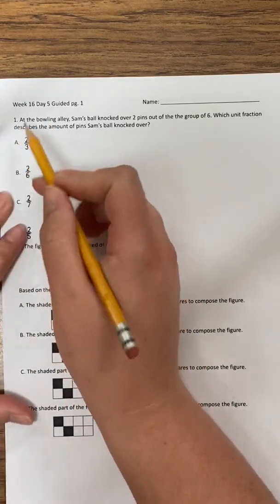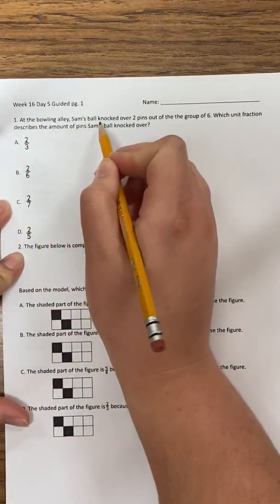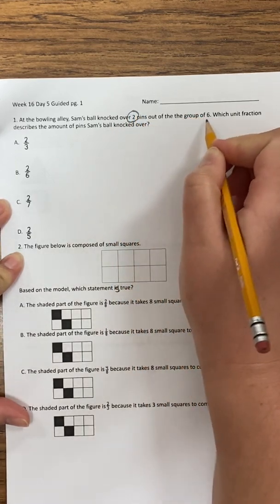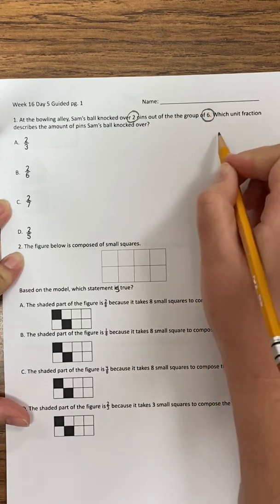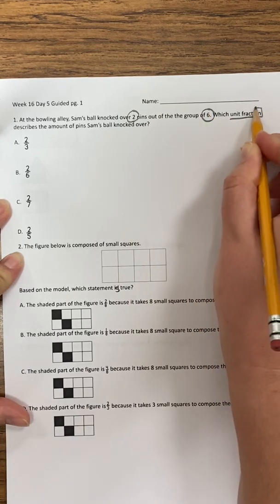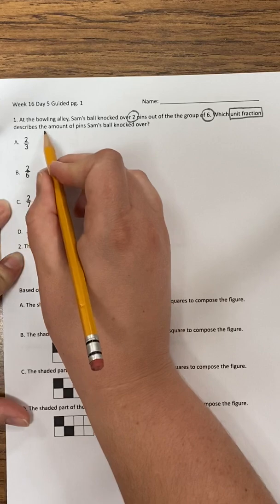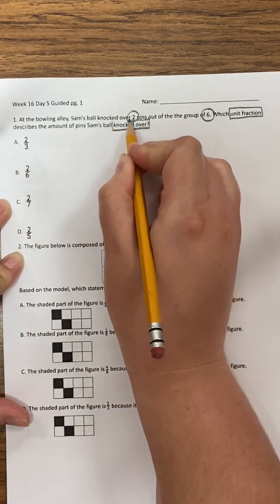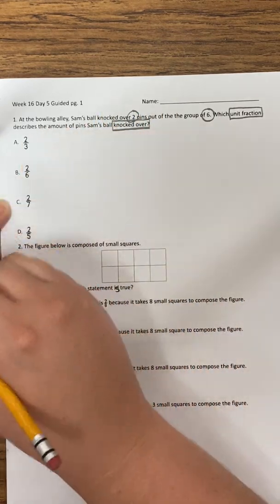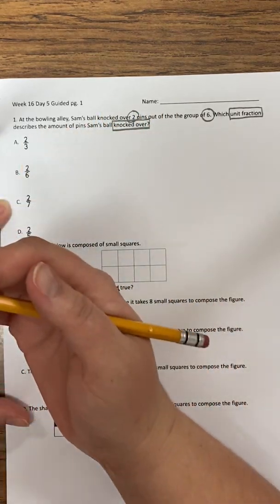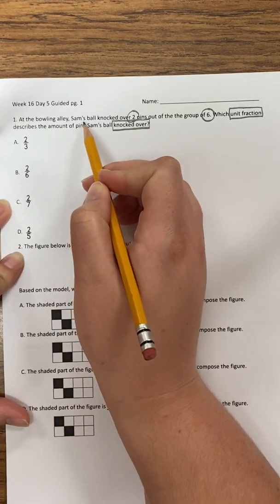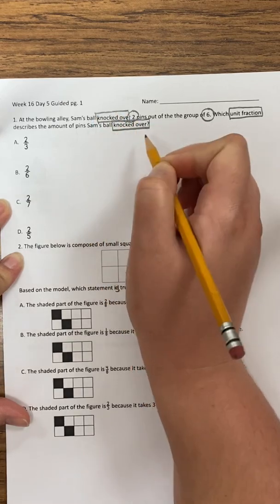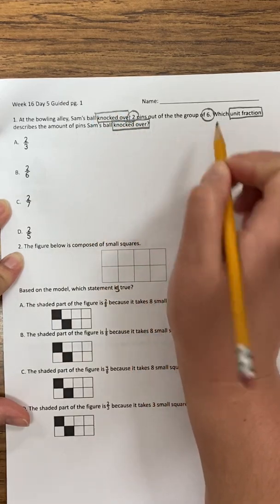Number 1. At the bowling alley, Sam's ball knocked over 2 pins out of the group of 6. Which unit fraction describes the amount of pins that Sam's ball knocked over? Okay. So let's go back to the first sentence. Okay. At the bowling alley, Sam's ball knocked over 2 pins out of the group of 6.